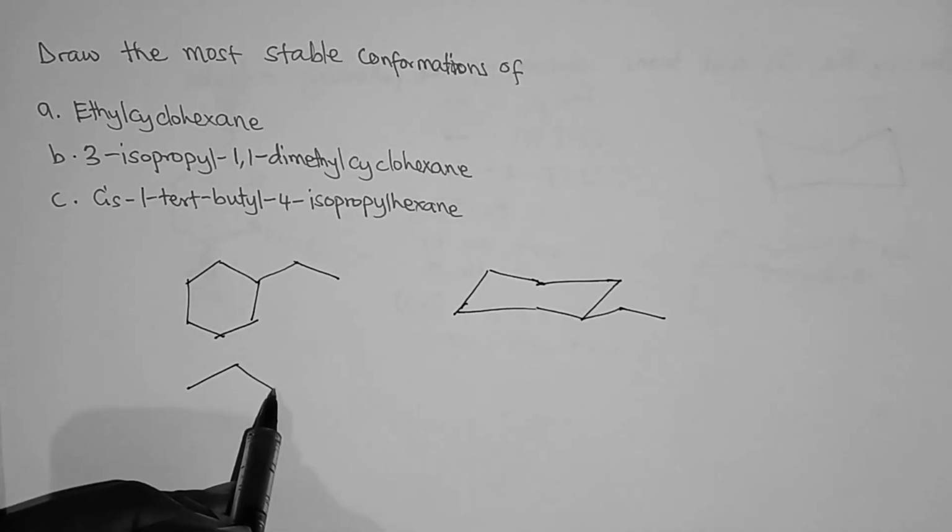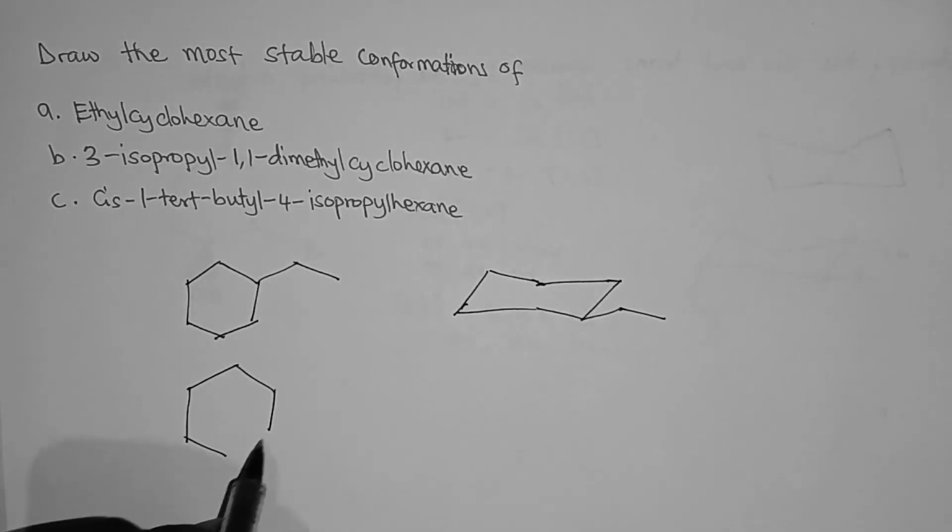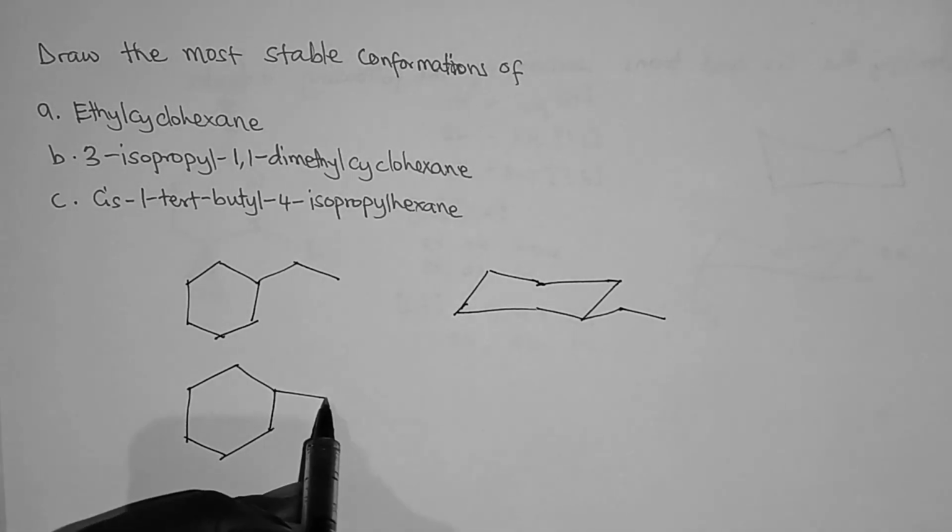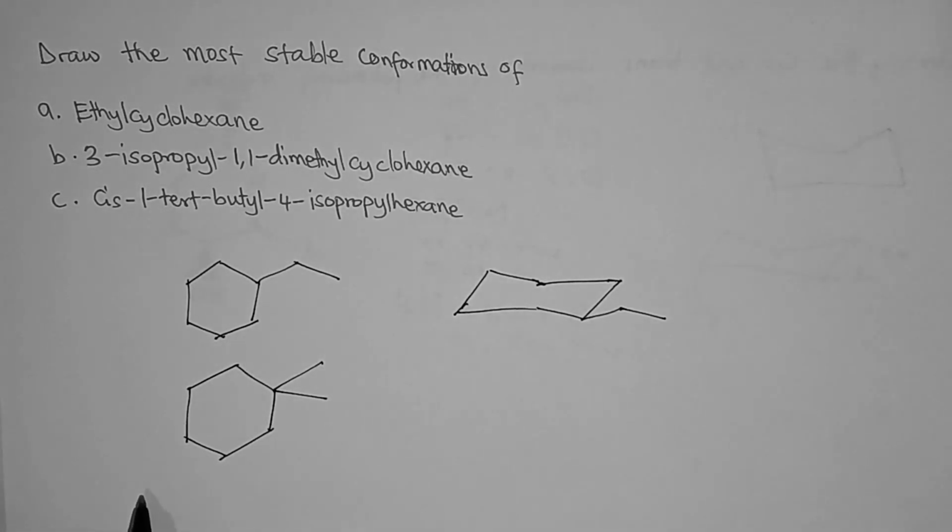3-isopropyl-1,1-dimethylcyclohexane. So that means that we have a 1,1-dimethyl here, and then we have a 3-isopropyl.